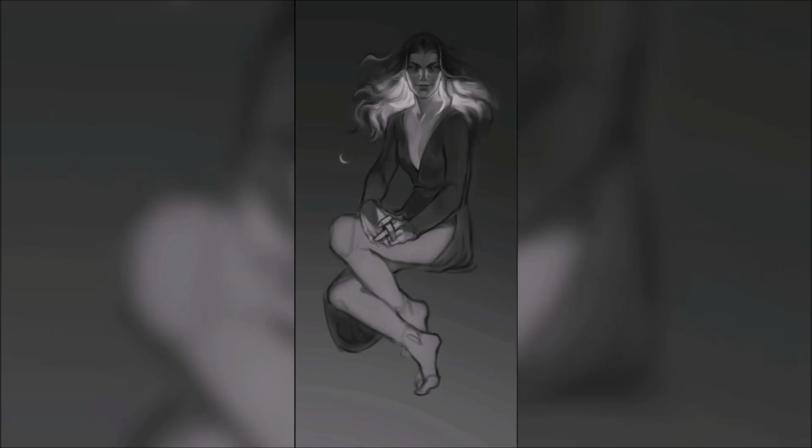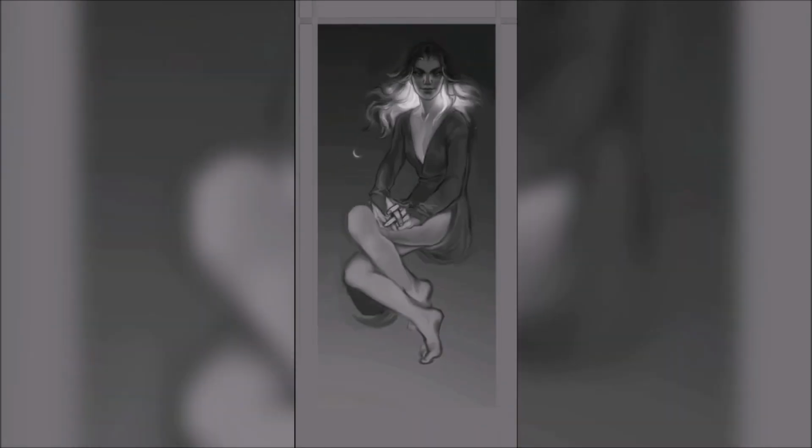So here I am rendering the drapery, the way the dress flows, coming into this with absolutely no plan for the composition, which I would say is a mistake, but sometimes it is what it is. My general art process is very much just throw stuff at the canvas, see what sticks, and roll with it. I get distracted a lot.